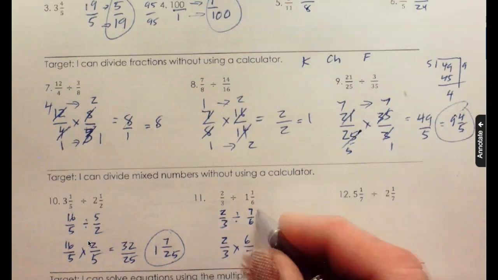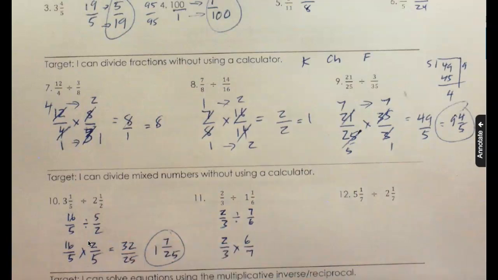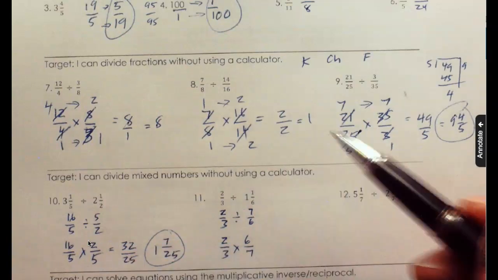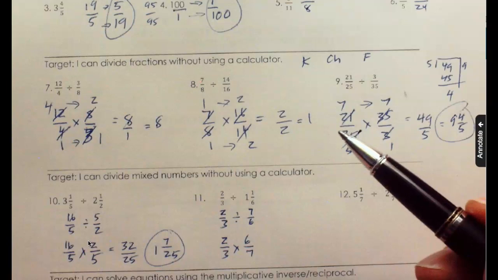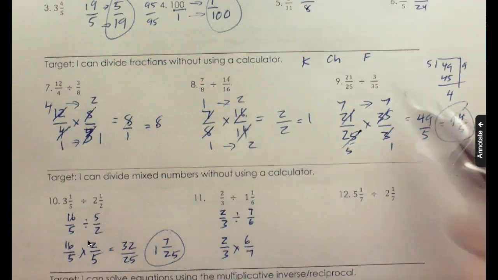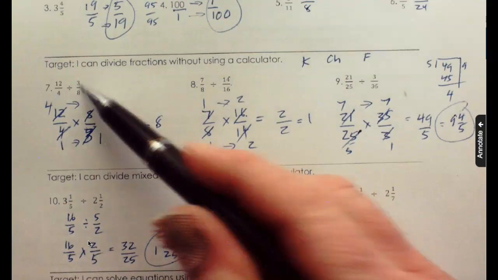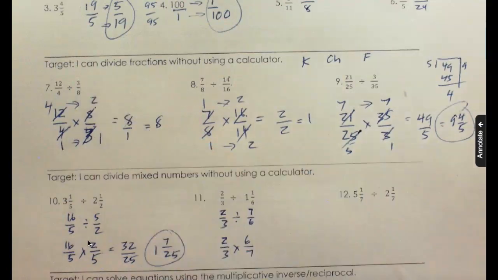7/6, 6/7, 5/2, 2/5. You just kind of go back and check each problem to see if I did it correctly. 14/16, 16/14, 3/35, 35/3, 3/8, 8/3. You can see how we keep flipping and checking.